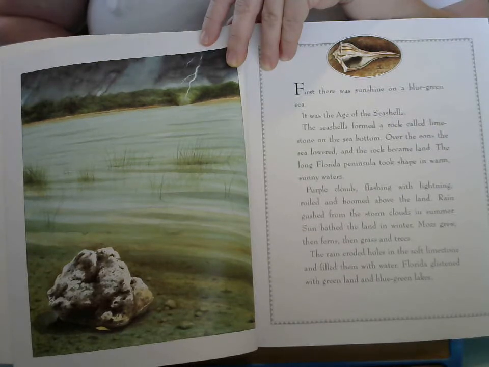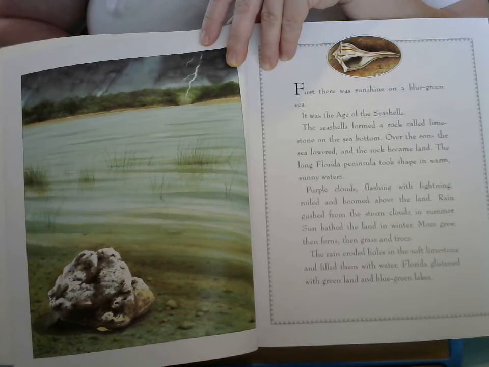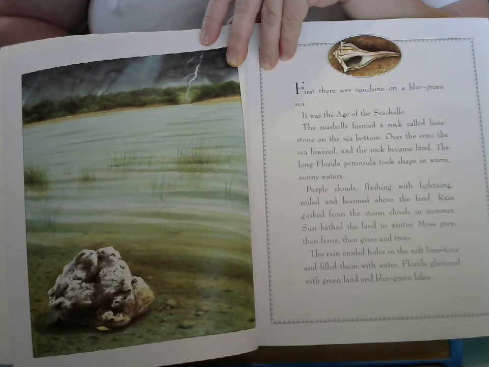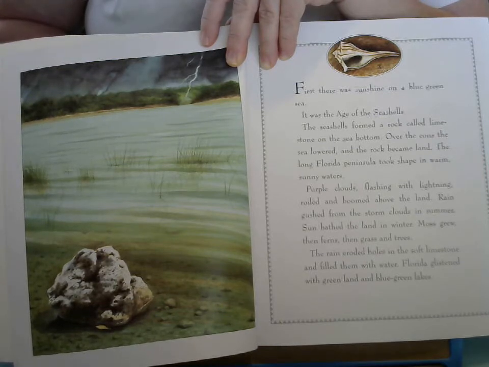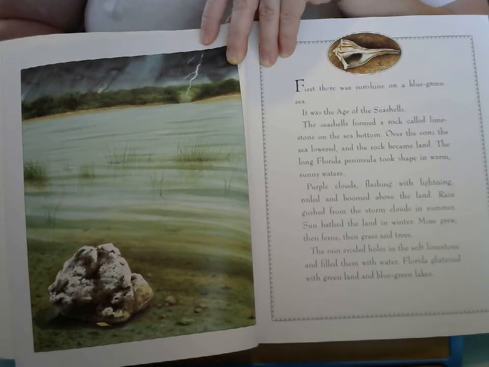So another way that she creates images is with her verbs. She has words like flashing, roiled, rolled, boomed, gushed, bathed. All of those are words that are very particular to this thunderstorm.